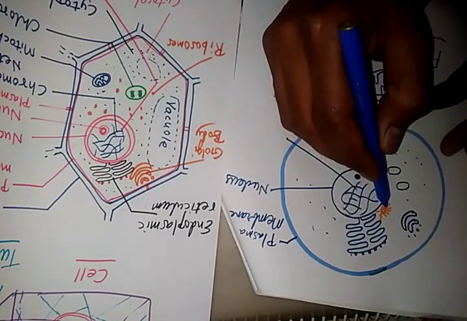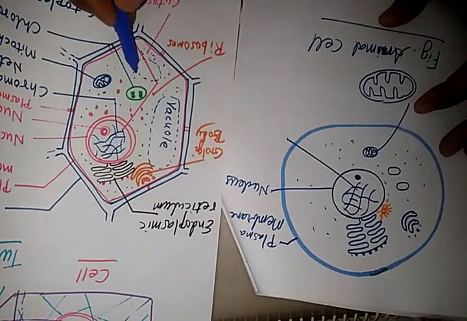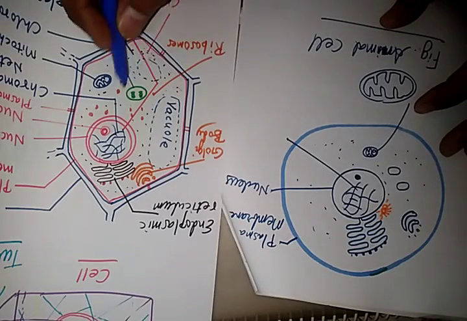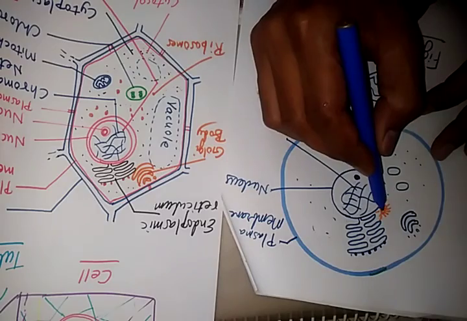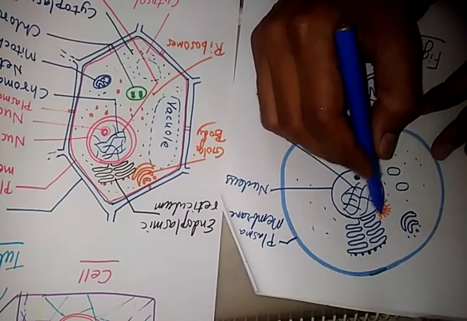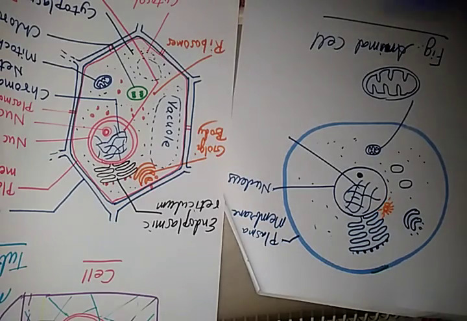One more thing here is vacuole, which is present in plant cell but absent in animal cell. But centriole or centrosome is present in animal cell but absent in plant cell.